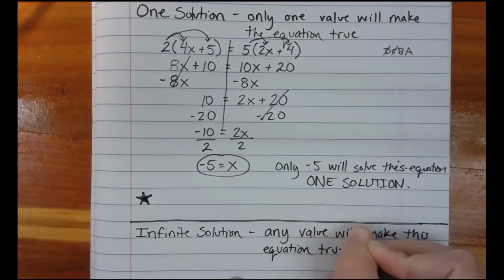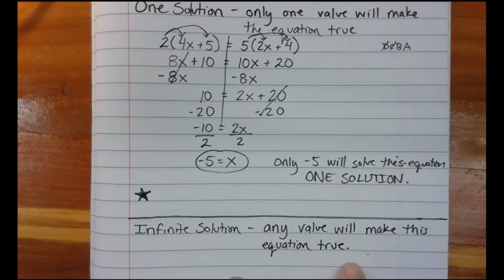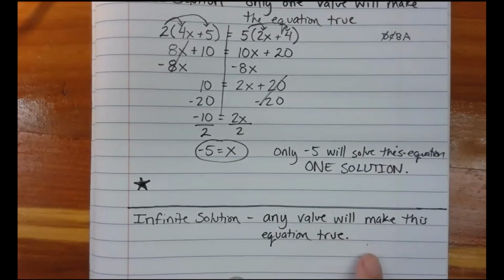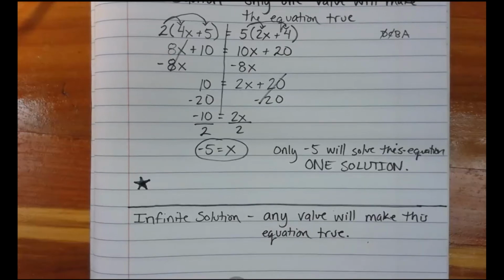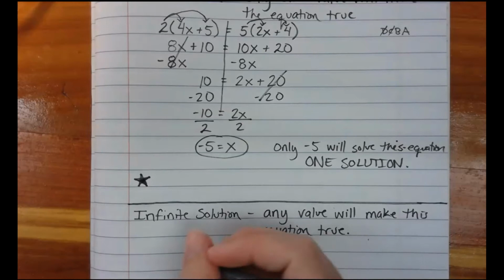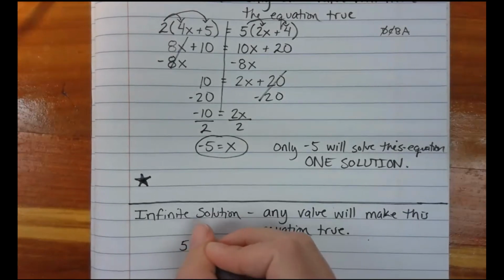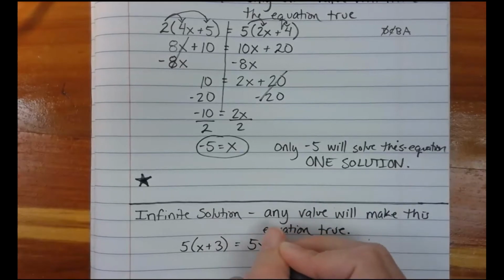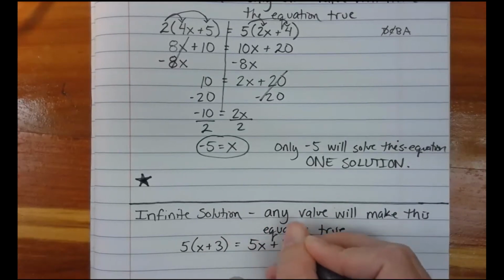true. If you think to the assignment that you finished before this, these were those boxes where you could have dragged any number into them, right? And they would have still balanced. So any value will make this equation true. So for example, let's look at a problem like this. 5 times the quantity x plus 3 is equal to 5x plus 15.